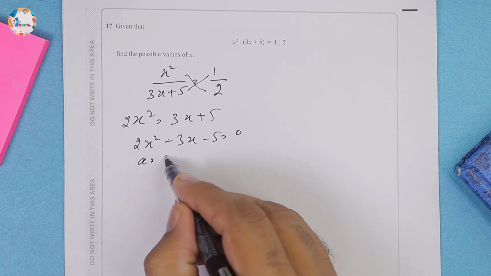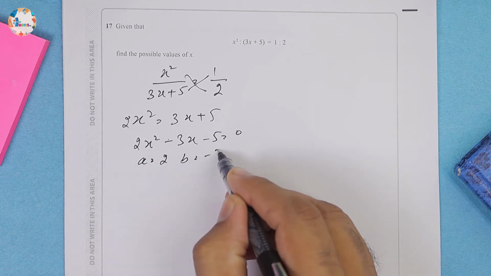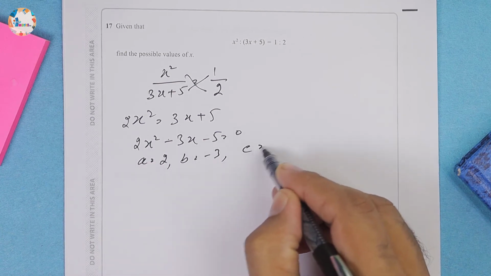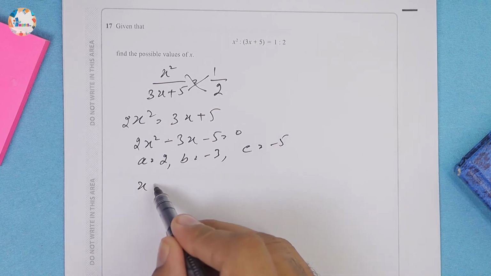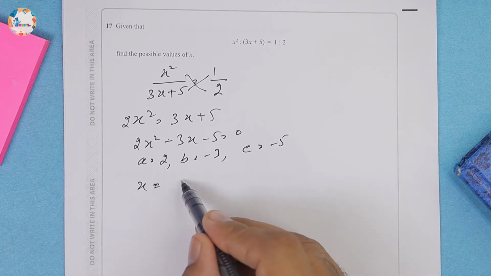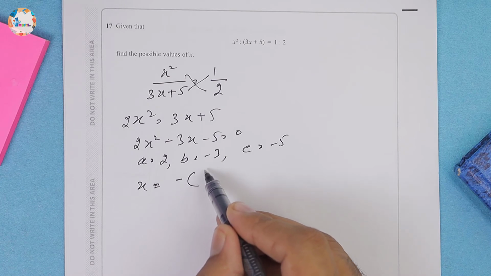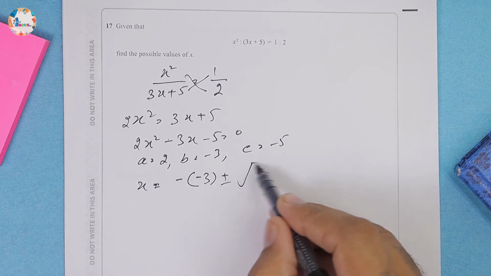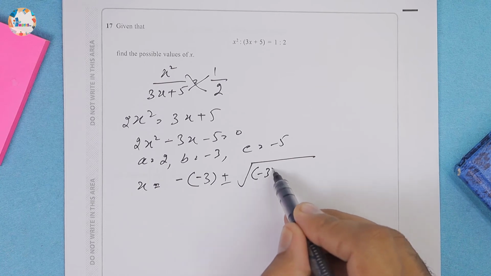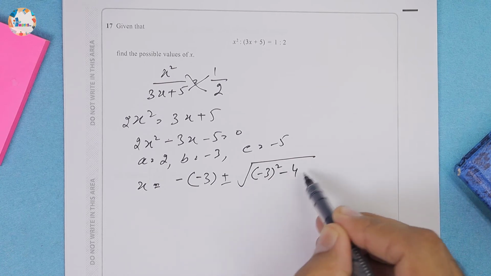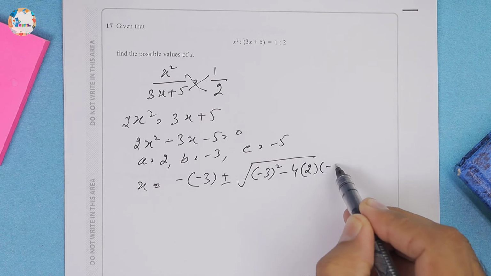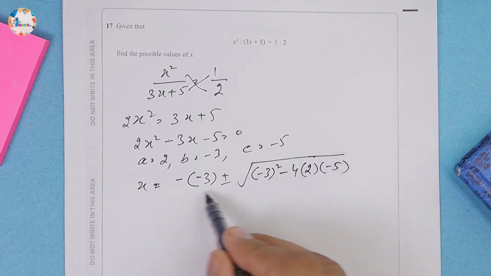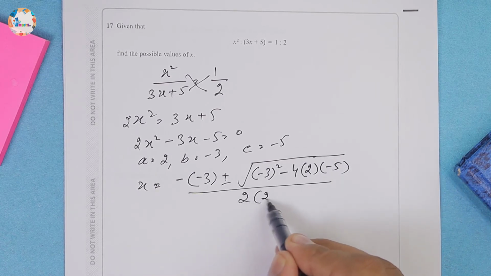So a is equal to 2, b is equal to minus 3, and c is equal to minus 5. So x will be equal to minus b, minus 3, this one, plus minus root of b squared minus 4 into a into c, divided by 2a.